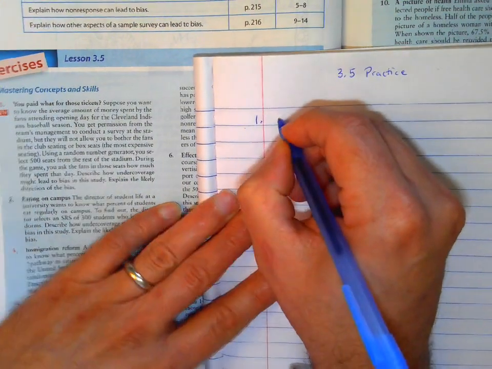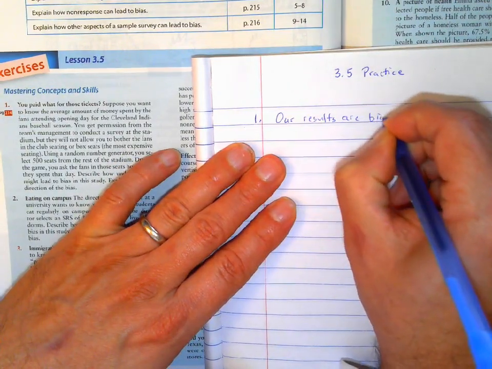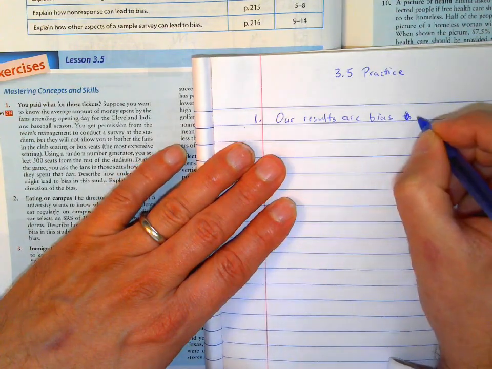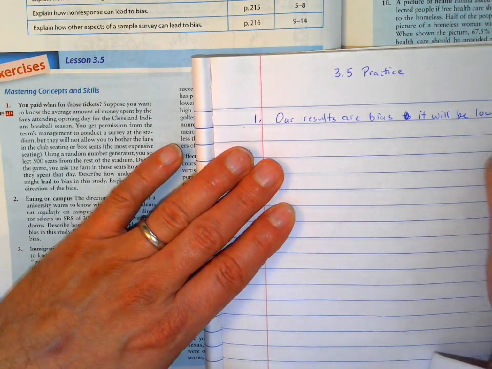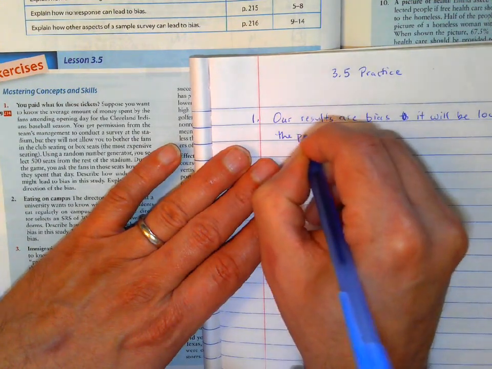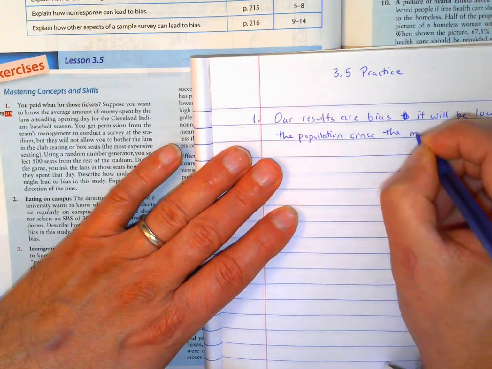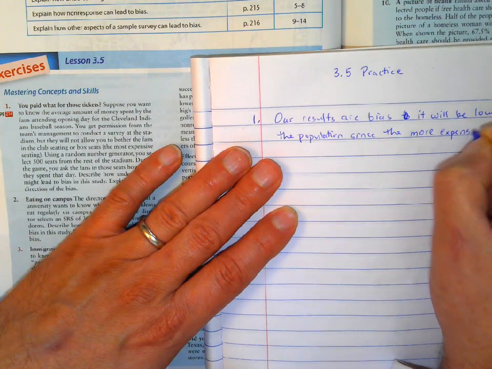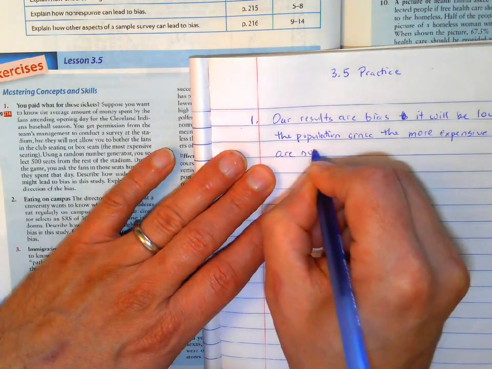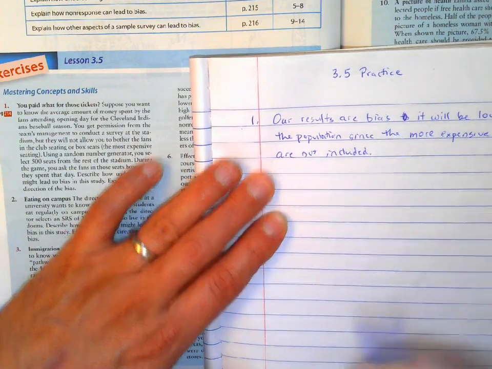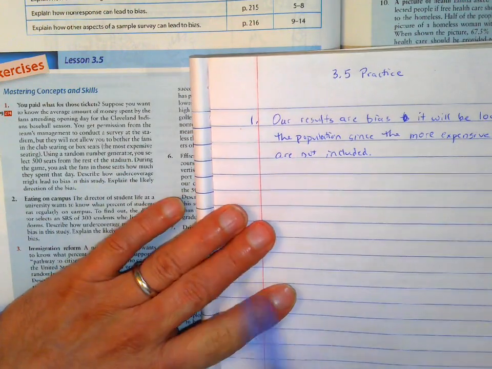Okay, so our results are biased. It will be lower than the population since the more expensive tickets are not included. Okay, so if we leave out all the most expensive tickets, the sample that we're going to collect is going to be lower than what the real population is.